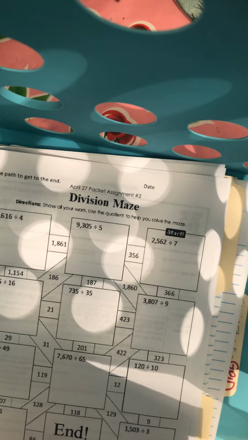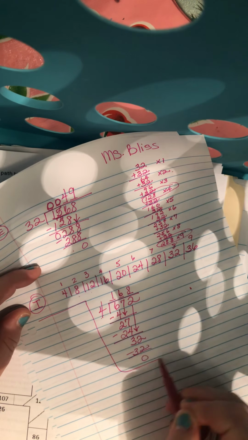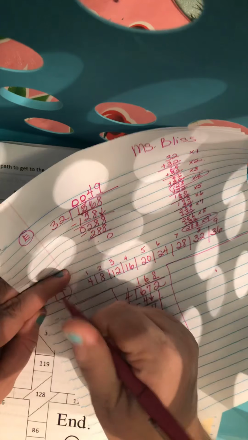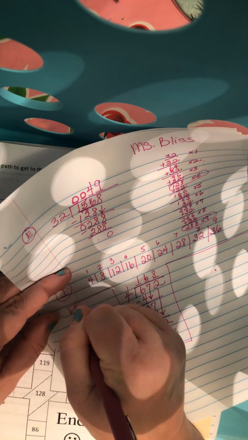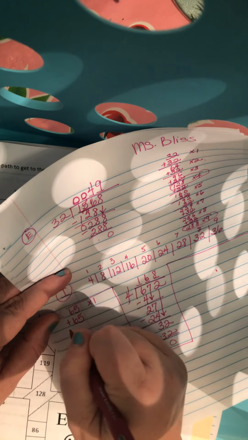I'll help you with this really hard one, the 65. How about that? Yeah, I'm going to help you with that one. And instead of wasting paper, I'm going to do it here. Your teacher will want to see your work, so make sure that you do leave some room. I'm going to do my multiples of 65. So I'm going to do 65 plus 65, and then this is times 1.